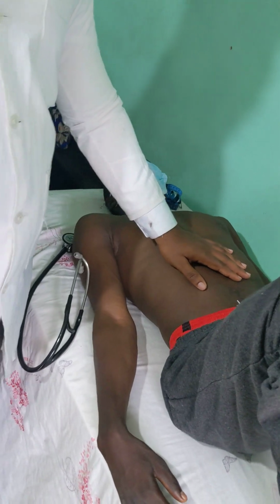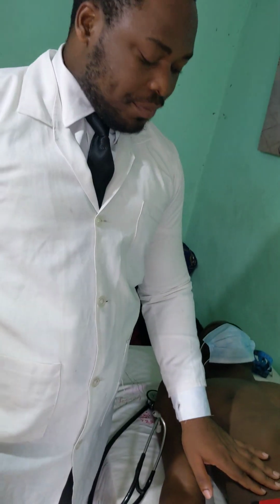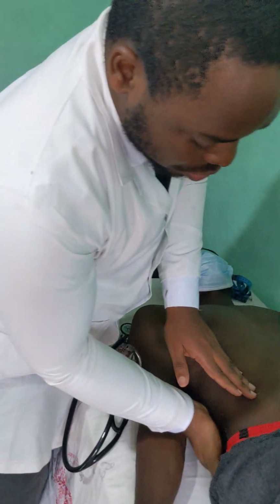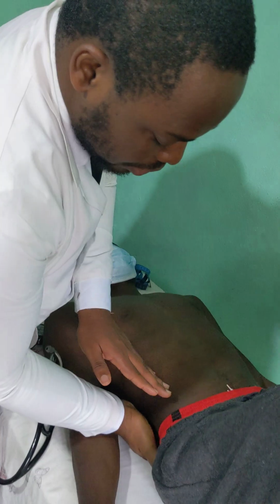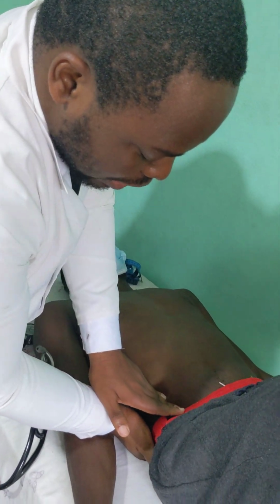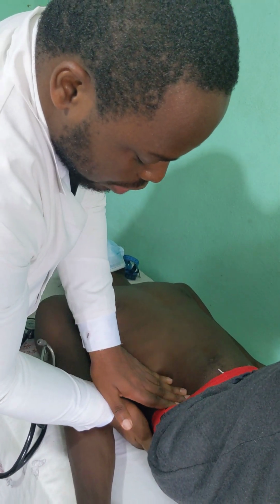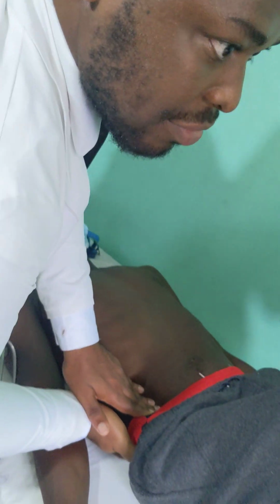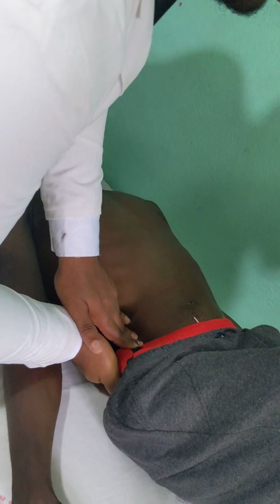After palpation of the spleen, we also have the palpation of the kidney. To do the palpation of the kidney, we use what is called ballotting. You place one hand inferiorly, and then you place the other hand superiorly, and then you try to press both sides to find if you can feel an organ in between your hands.